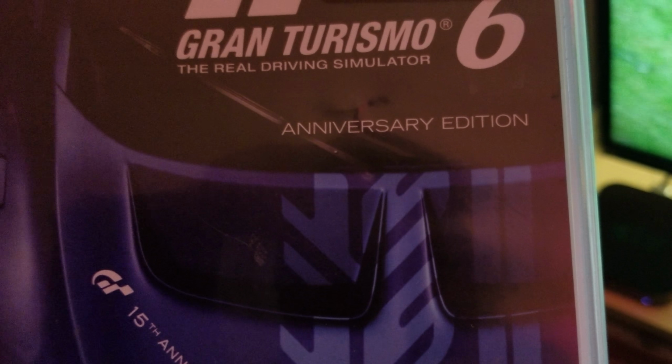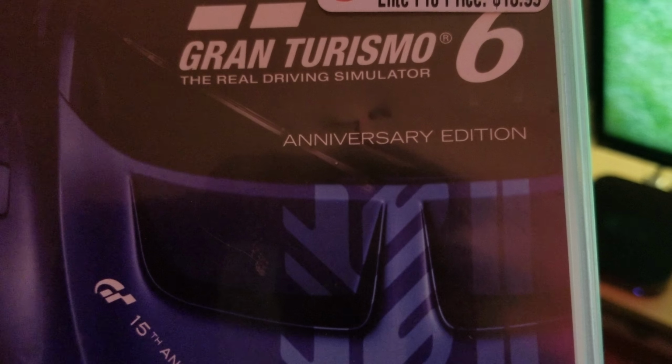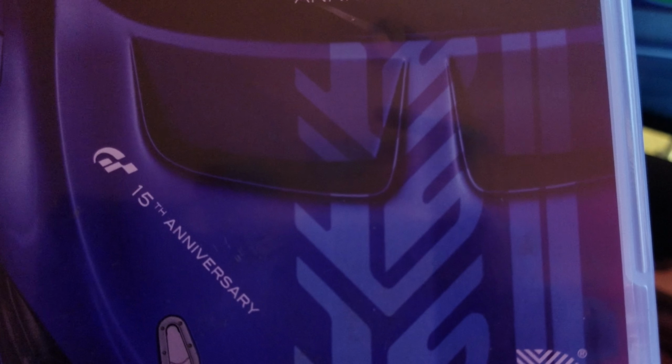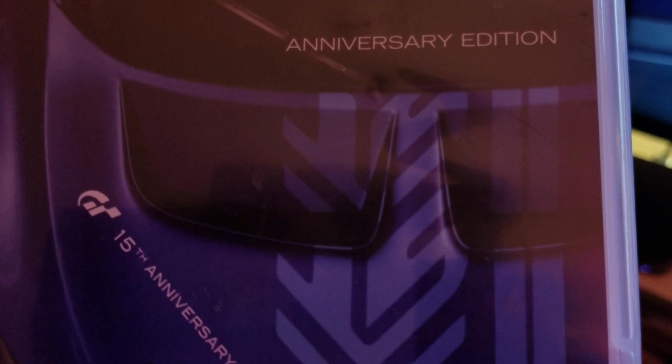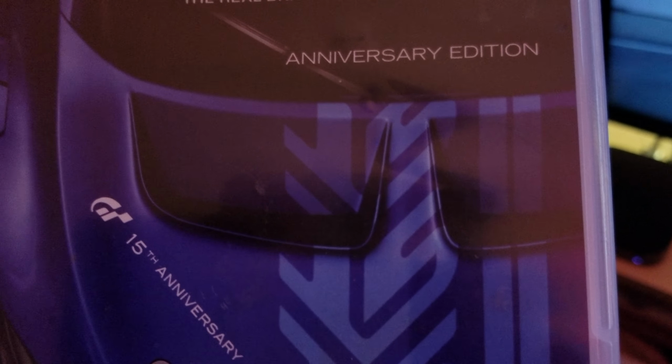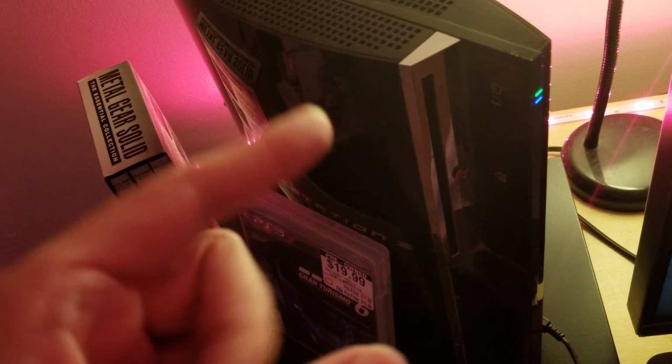This is the anniversary edition. I was lucky enough to be able to get this 15th anniversary edition, and it's very hard to find this copy, and I was able to get one. And this is my PlayStation 3 Phat Console.